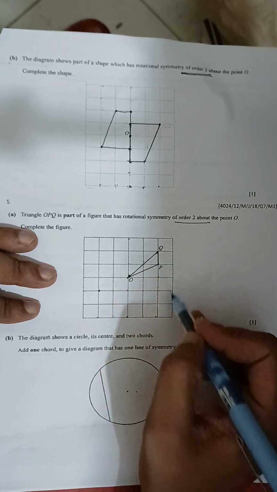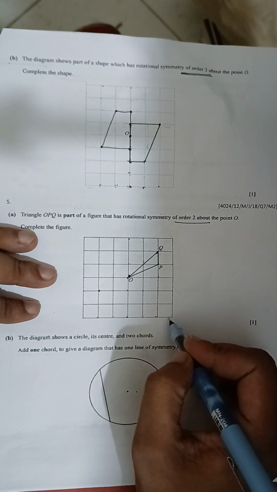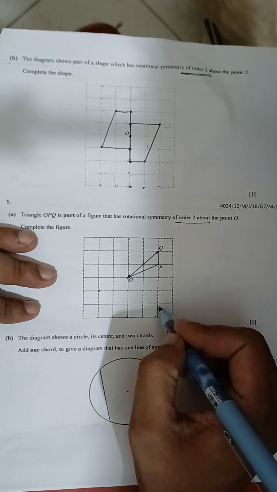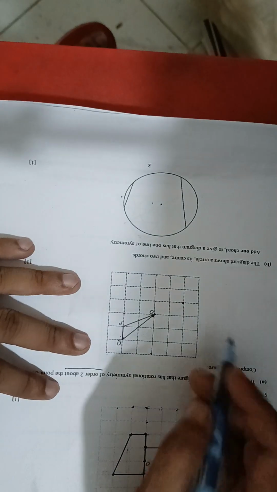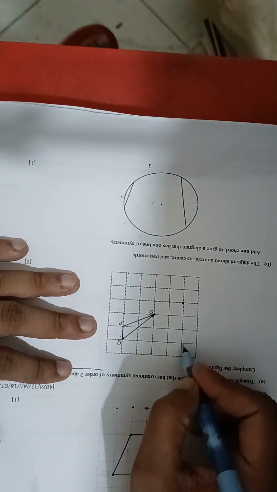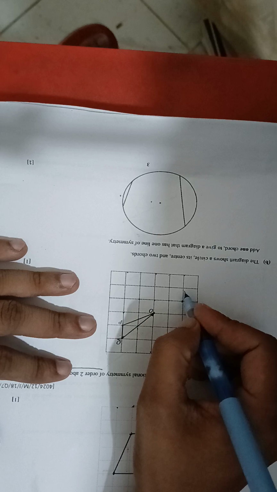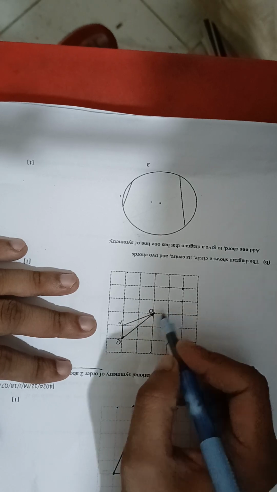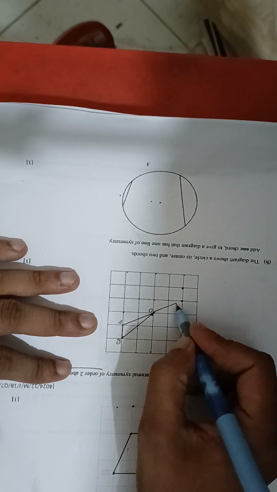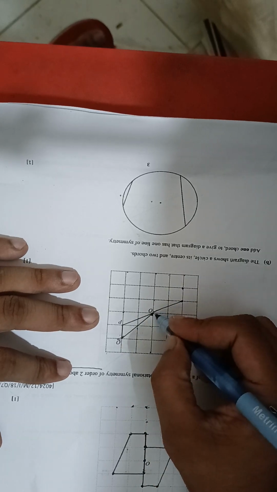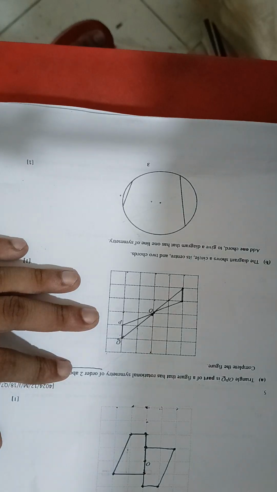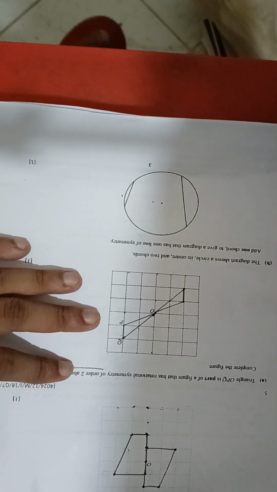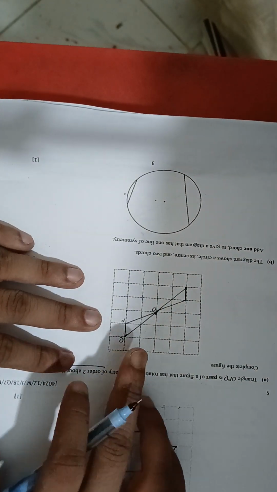Okay, I'm counting again, 1 2 3 4 5. So this one. Now connect these points. You get the result. So it has rotational symmetry of order 2.